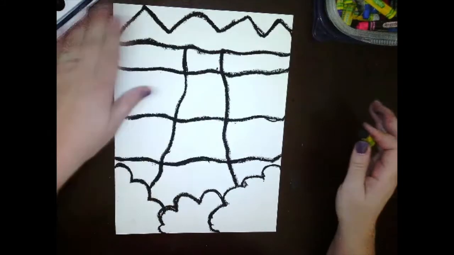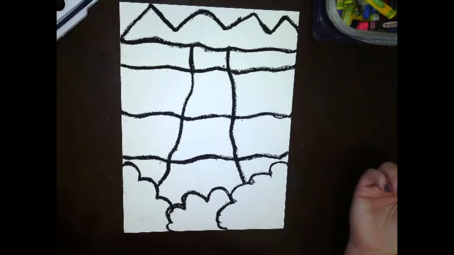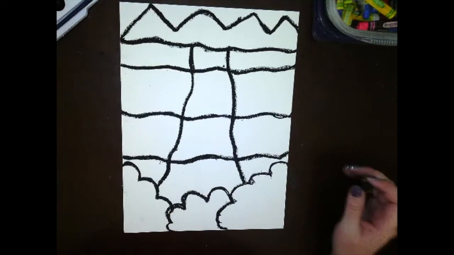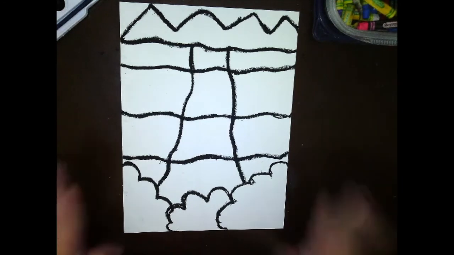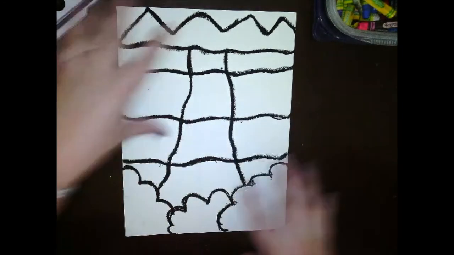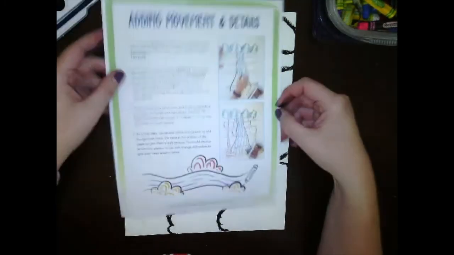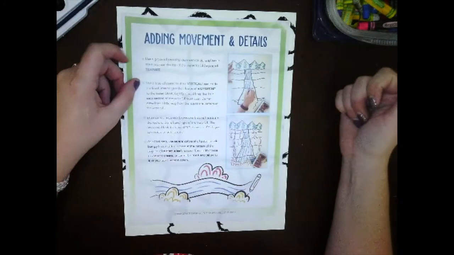And then remember, go over your lines and really press down. So now I have my tree line. Okay, that is part 1. How simple was that, right? Okay, so here's where you can decide to pause, take a break. You can come back and do part 2, or you can stay on, and we're going to work on adding the movement and detail.